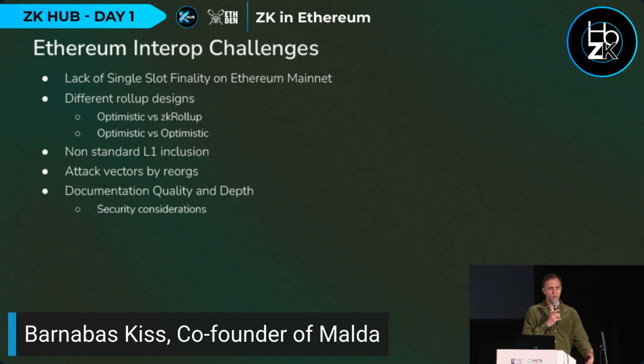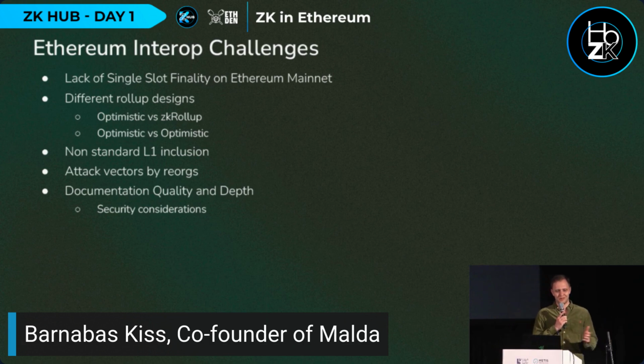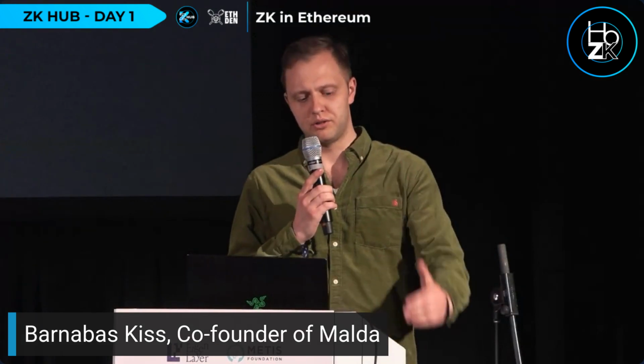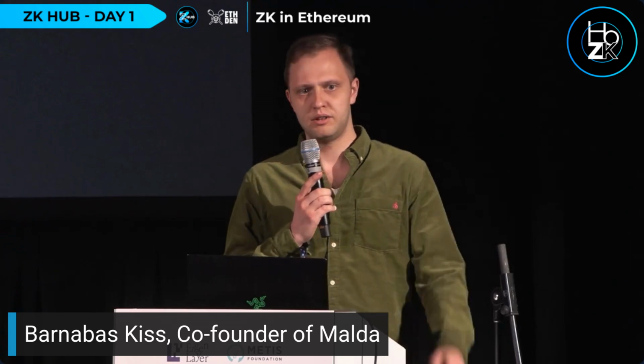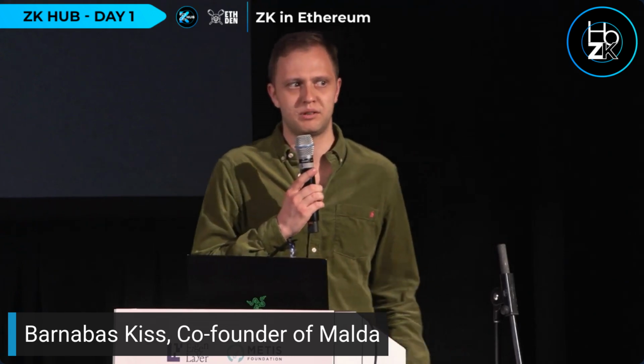The L1 inclusion is also non-standard. What I mean here is that both Arbitrum and Optimism tech stacks only post the data when the batch is full. So that completely depends on the amount of transactions that are coming into the chain. Right now Base is posting very, very quickly, in like 54 seconds, transactions to L1, which is very good because it has a harder finality guarantee, and you can be more sure that those transactions will not be dropped.